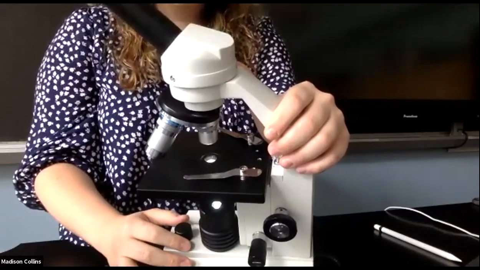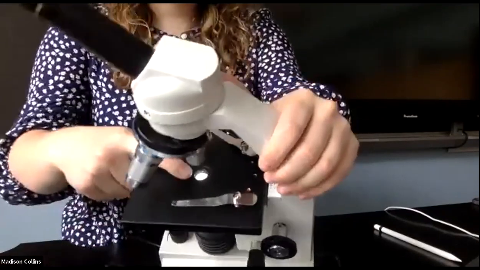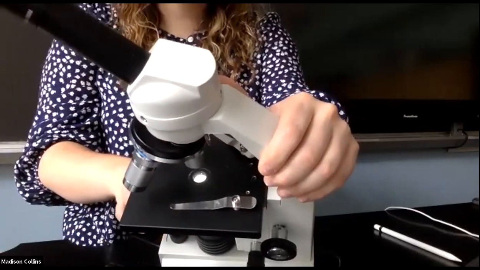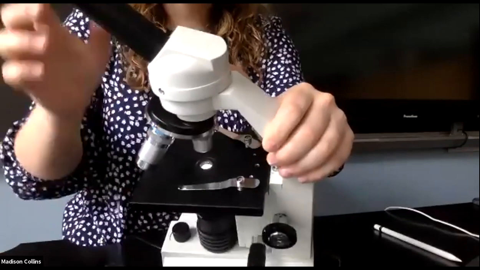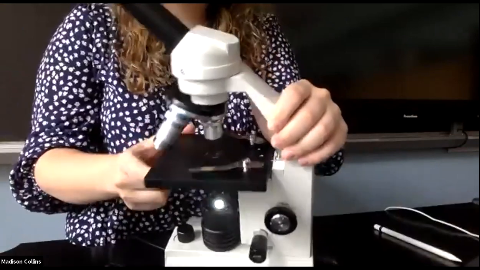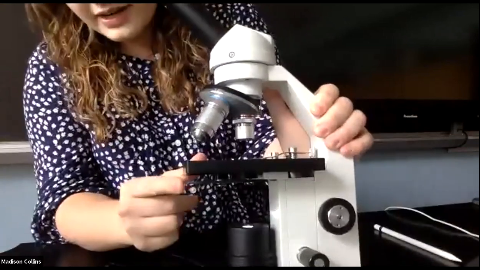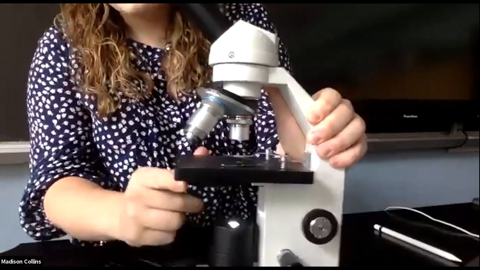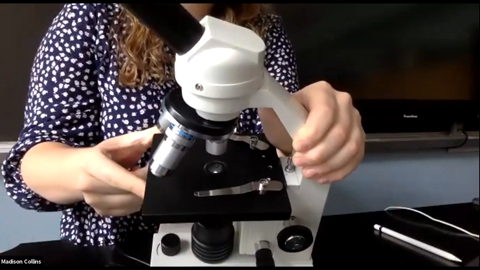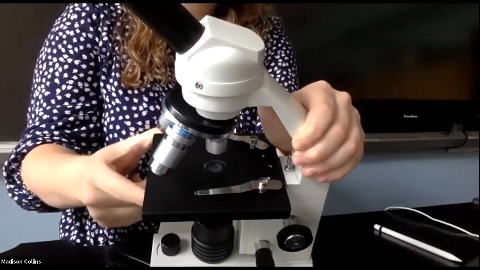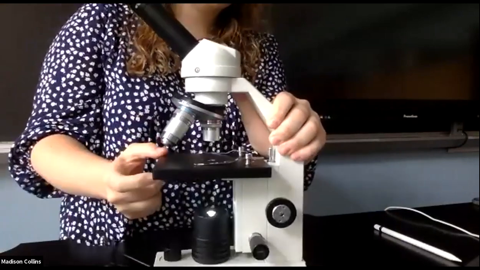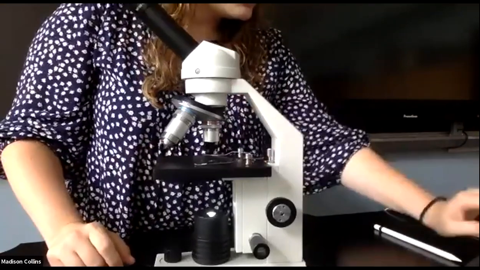But what actually allows that light to come through is this little circle right here. So on the stage, there's a portion in the center that is clear that allows that light to shine through, so that we are able to see it. But you can control the amount of light that comes through by rotating this disc right here. That's called the diaphragm. If you watch this center right here, you can see changing the diaphragm changes how much light comes through that circle. All right, so this is our diaphragm. Okay, let's see what's next.